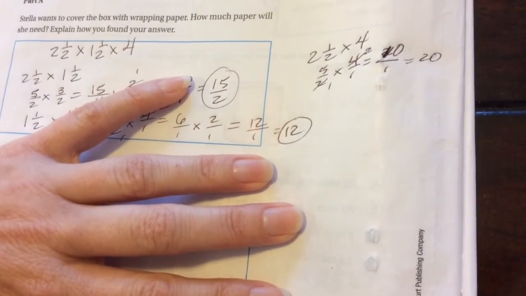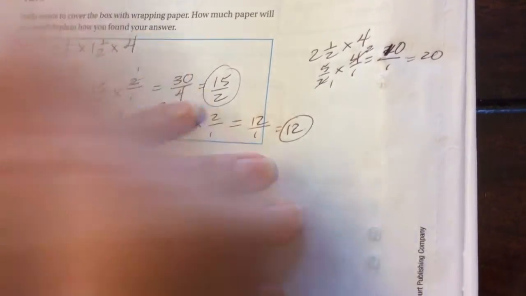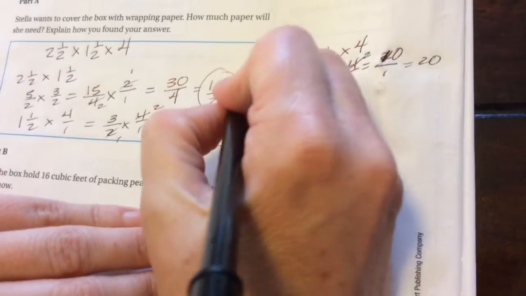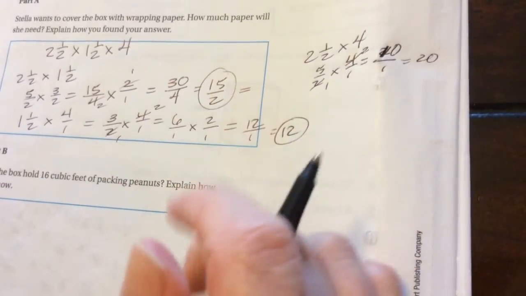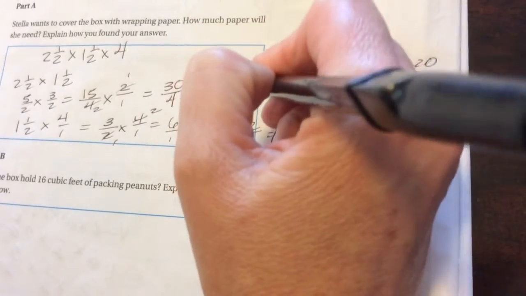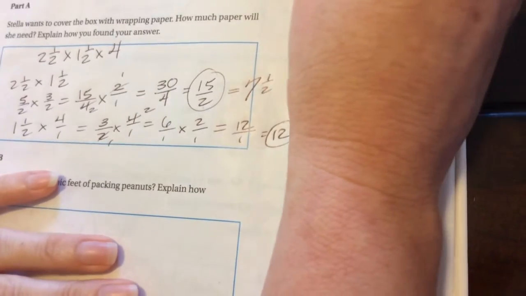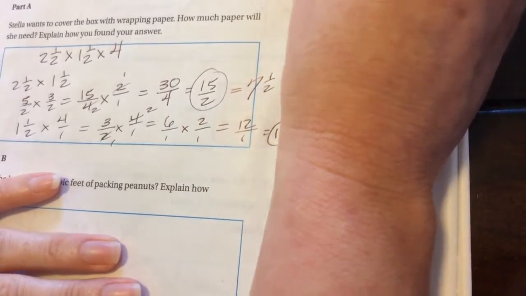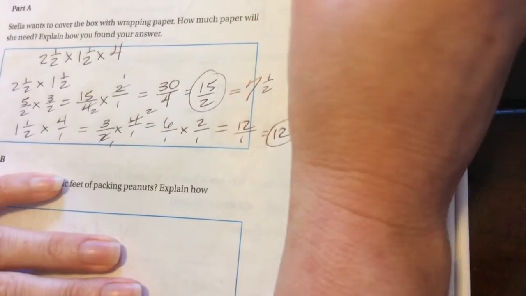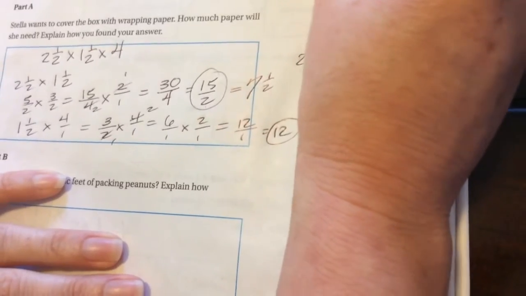And then I have to add all of that up together. So I'm going to rewrite this as a mixed number. So 15 divided by 2 would be 7 times 2 is 14 with 1/2, so that I can add up my pieces. I hope I did this right. 20 plus 12 plus 7.5.